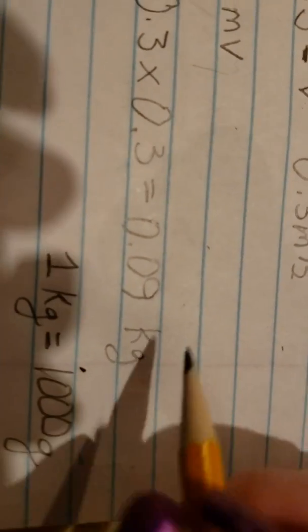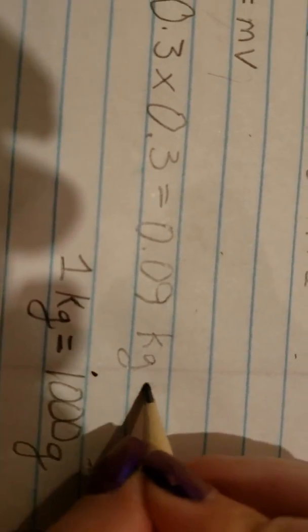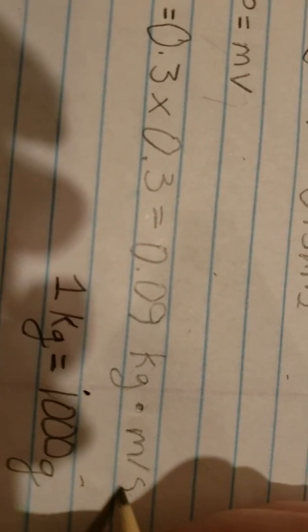So kg times m per s. That would be our momentum value: 0.09 kg m per s.